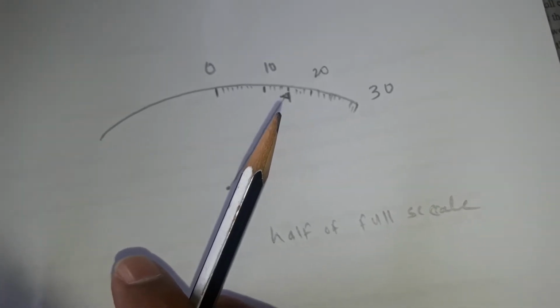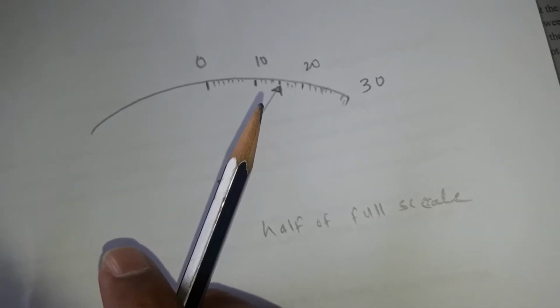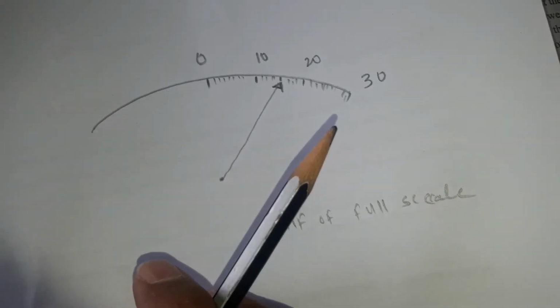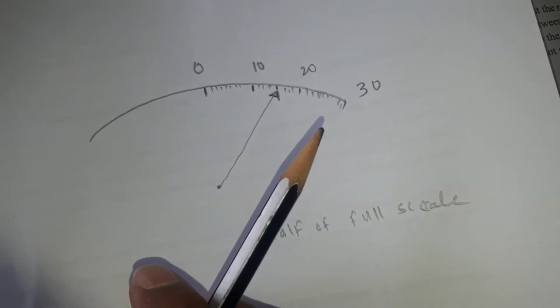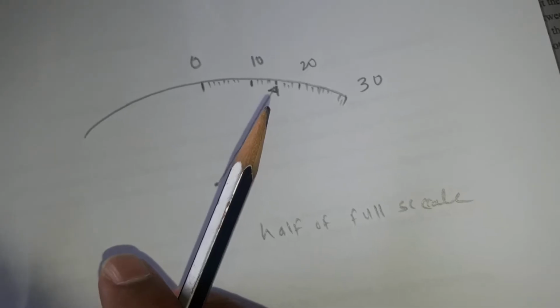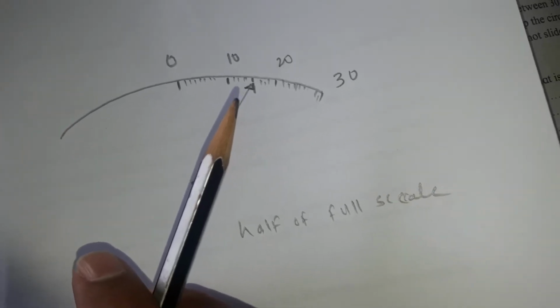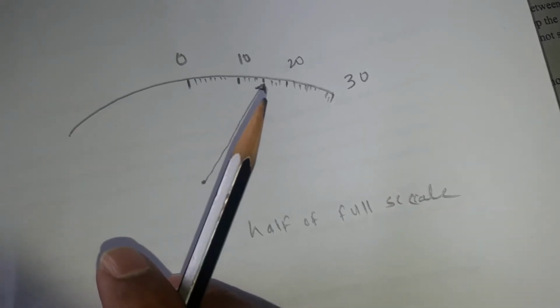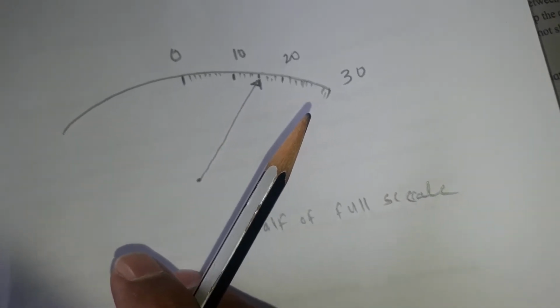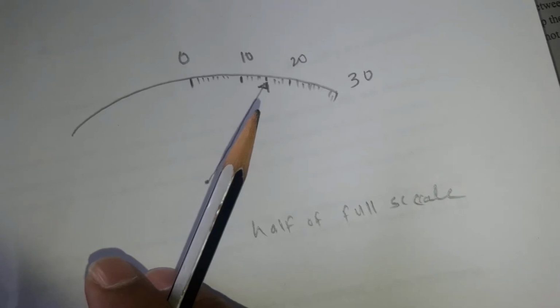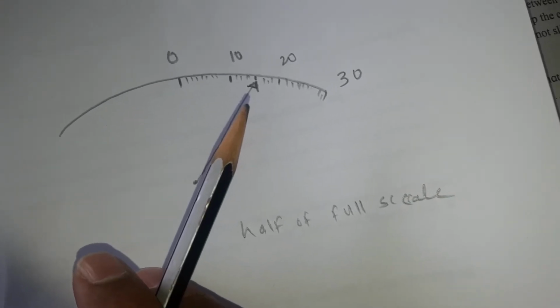I repeat, since in Kelvin method we are getting deflection only on one side, that is 30, we keep the pointer on half of that, that is 15, with the help of the rheostat. So we see deflection on the left side of 15 and deflection towards the right side of 15, and for the balancing point, my pointer must be on 15.